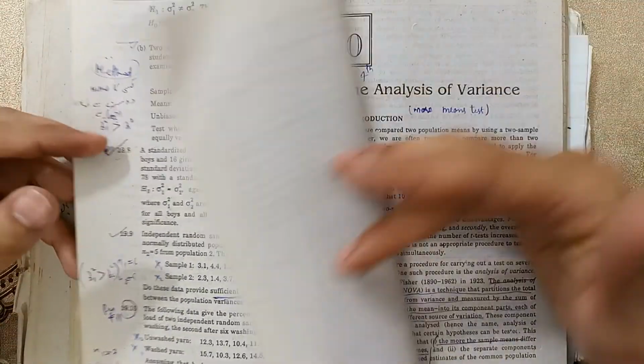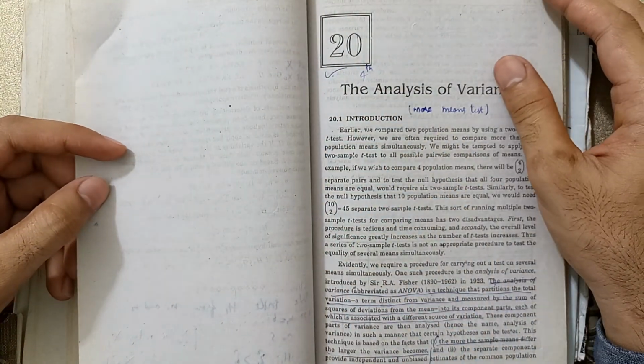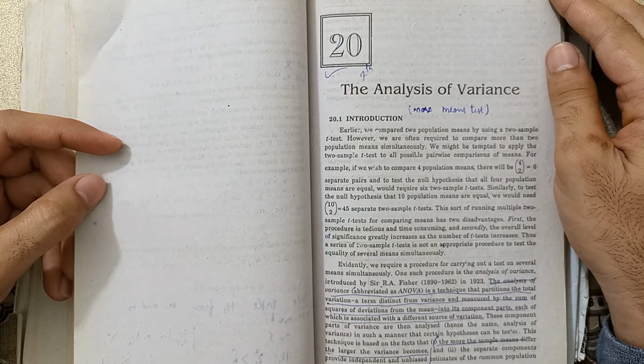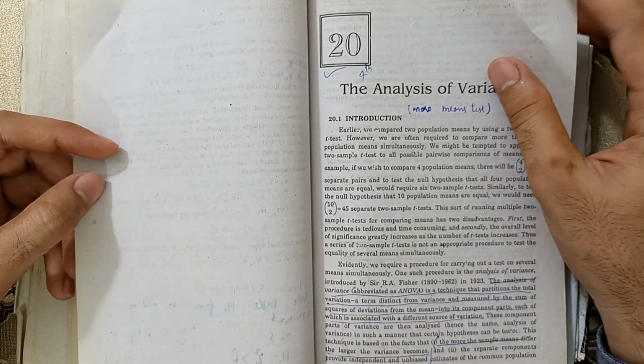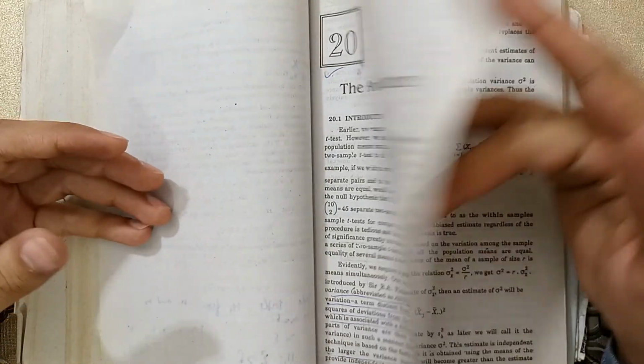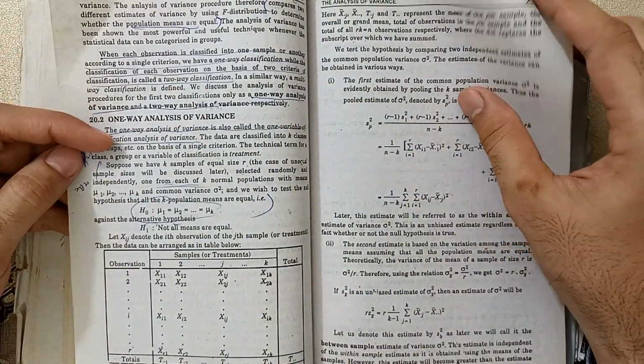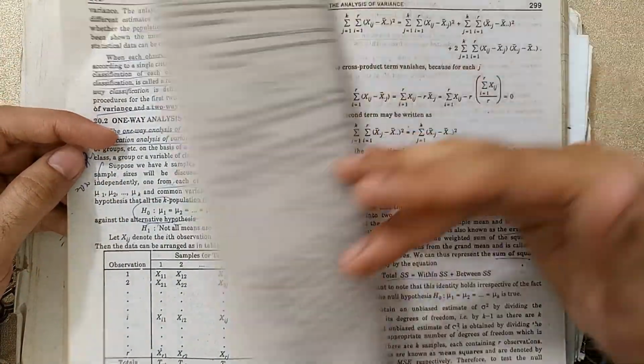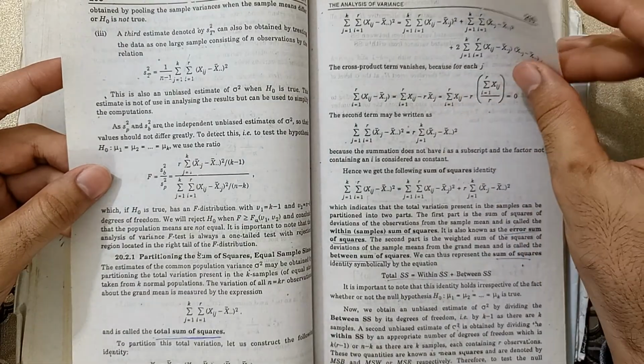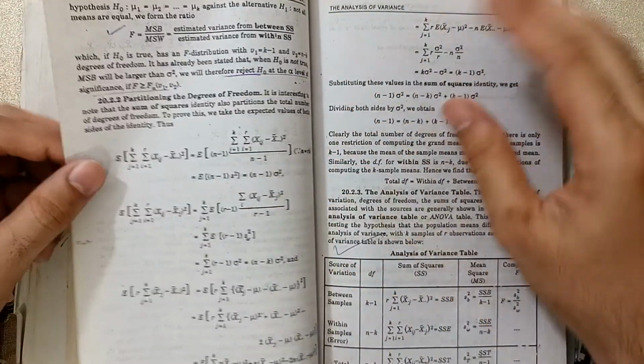Now I'm going to move to the next chapter, chapter 20, analysis of variance, ANOVA. This chapter is also very important for exams. Its definitions are very important. One-way ANOVA is very important. Two-way ANOVA is very important. Exams of BSc Statistics Part 2.